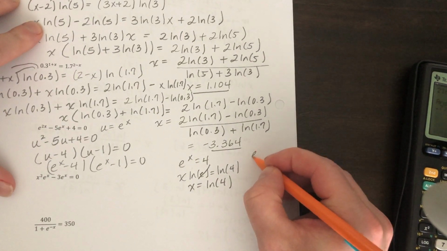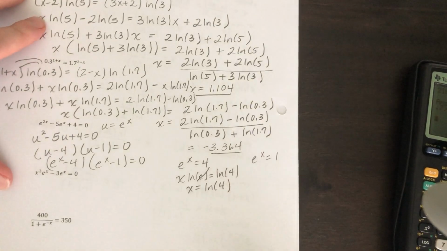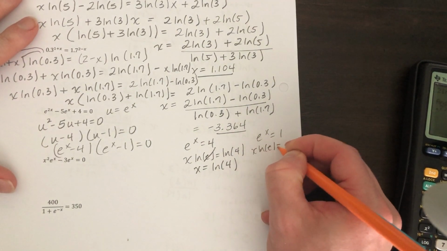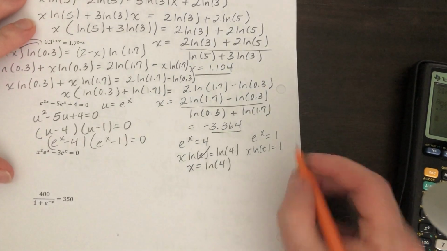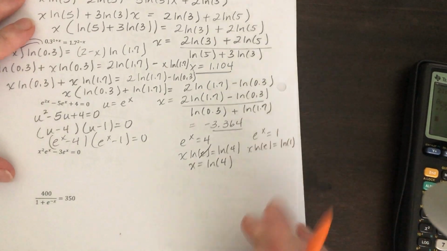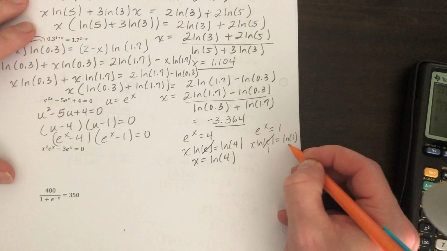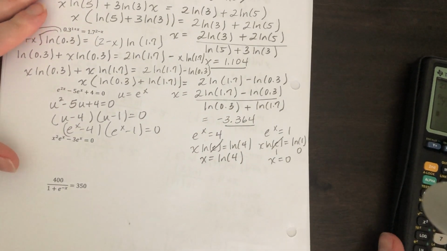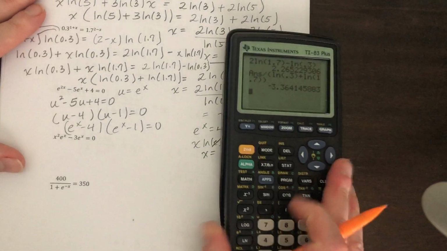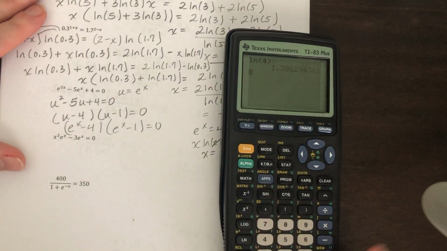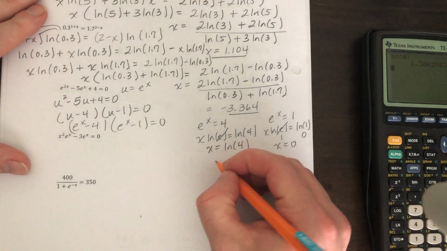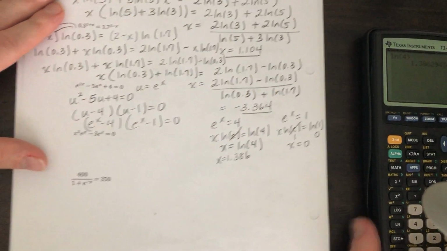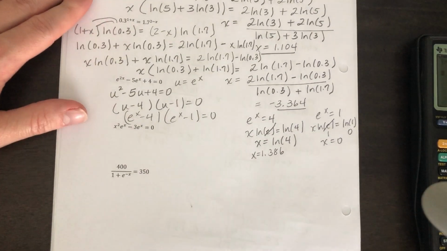And if I say e to the x is equal to 1, natural log of both sides. Natural log of 1. Okay, natural log of e is 1, natural log of 1 is 0, so we get x is equal to 0 also. Okay, natural log of 4, if you put that in the calculator, is 1.386. And you could have left it as natural log of 4, that's fine with me.